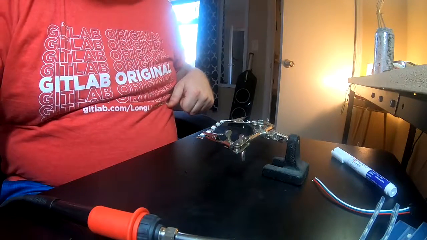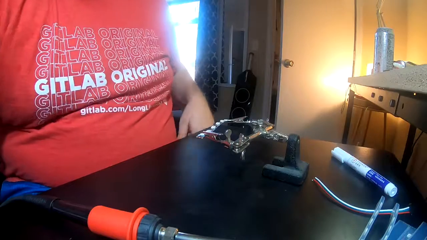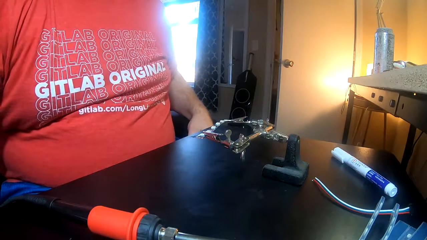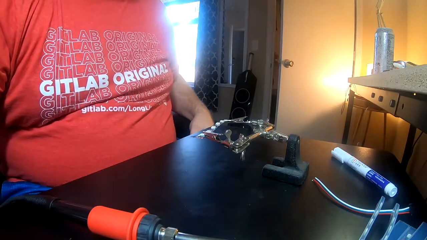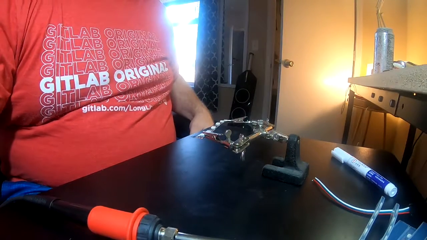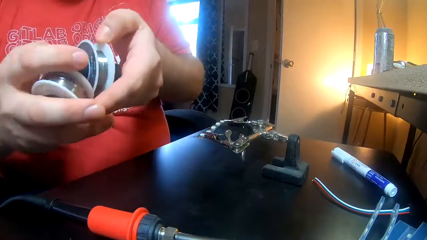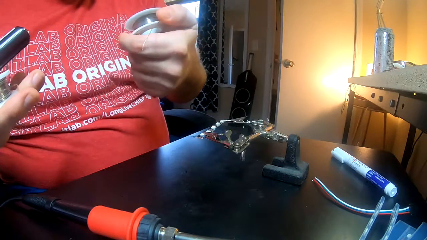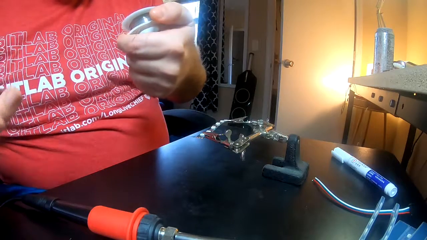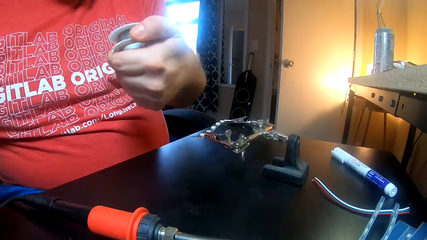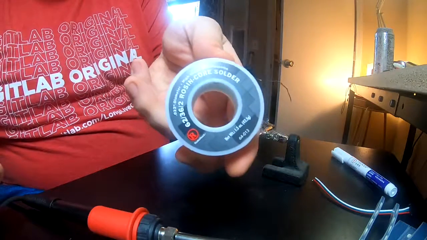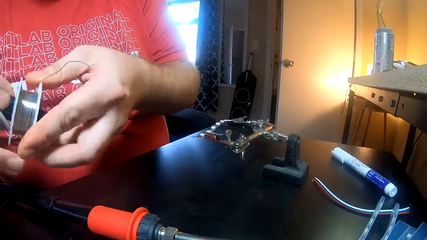I'm going to set my iron at 680 degrees Fahrenheit, and I am using silver bearing solder. This is some really thin stuff, 62/36/2, and it's 0.022 inch diameter. So this is what I'm going to use.